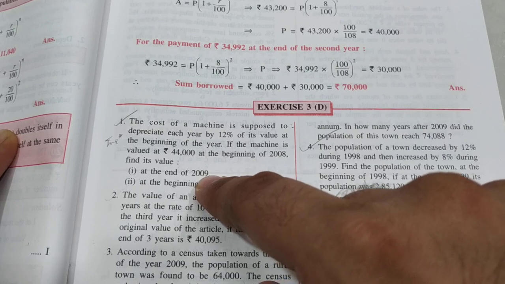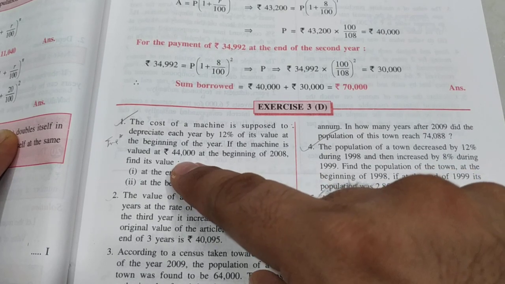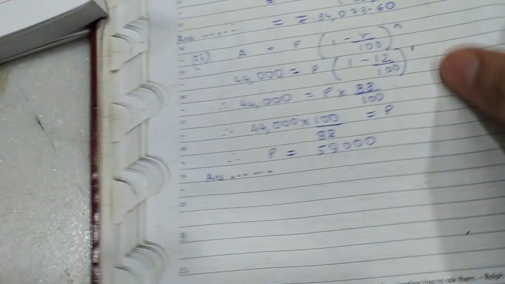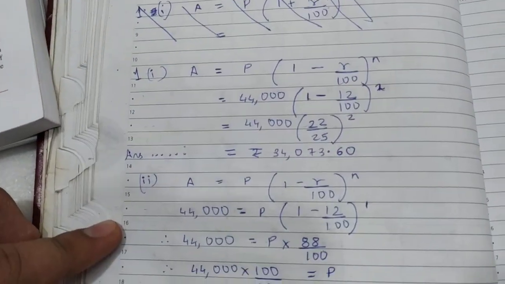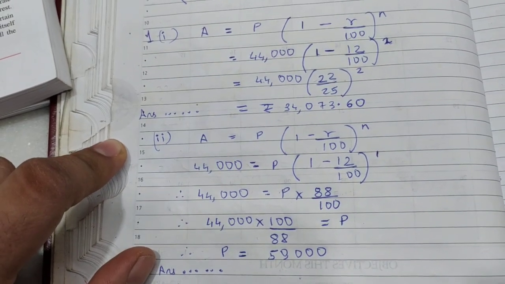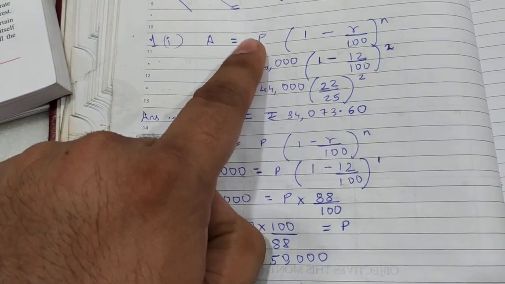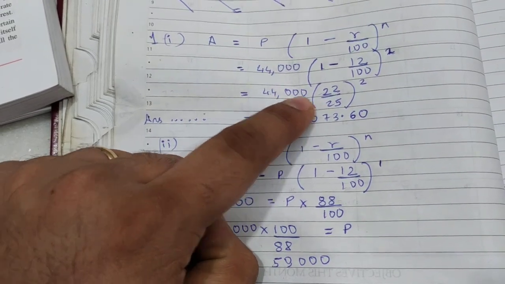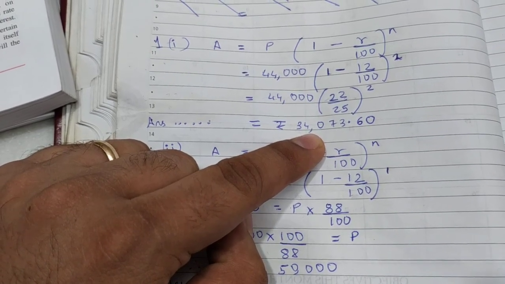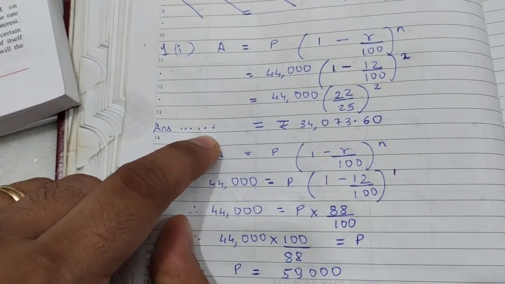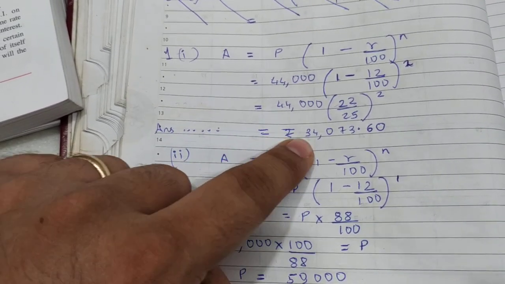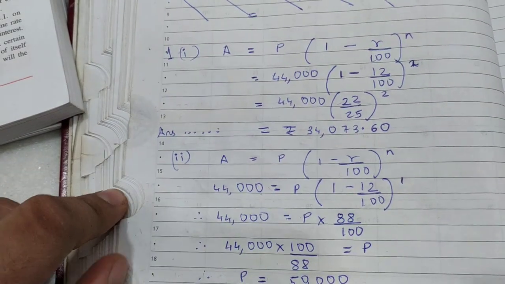And as you can rightly guess, the amount at the end of 2 years will be less than 44,000 because there is a depreciation in the value. So the twist is that the formula that we are going to use will have the negative sign here. That's the only difference in the formula. Due to which, when we start with a principal of 44,000 and after calculations, we get the amount which is of a lesser value because of the depreciation, and write the final statement as well. That is, the value of the machine at the end of 2009 is rupees 34,073 and 60 paise.